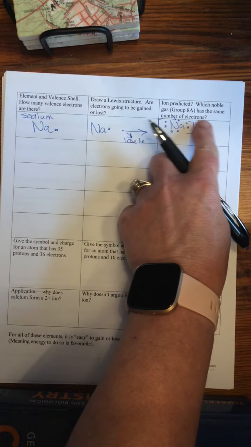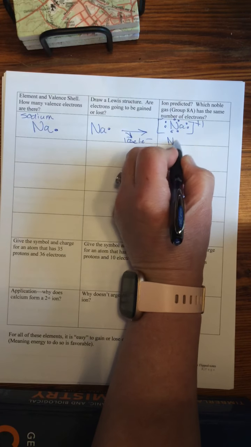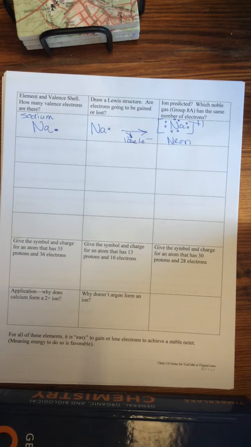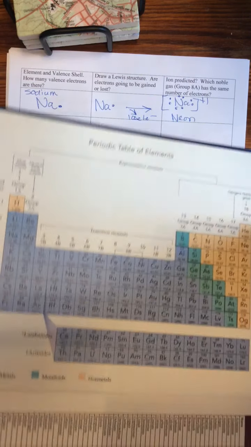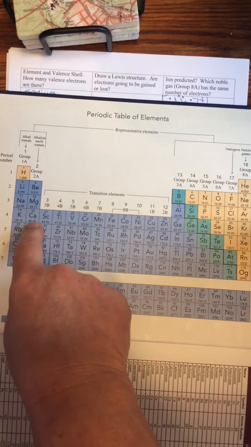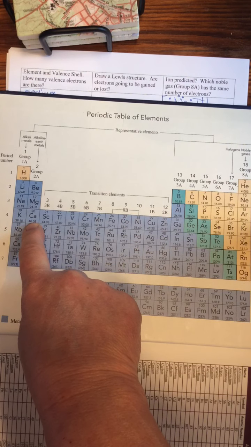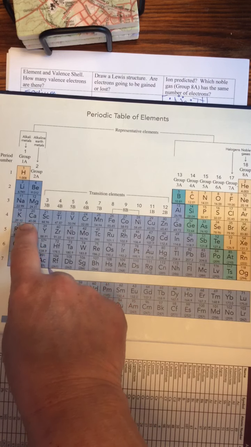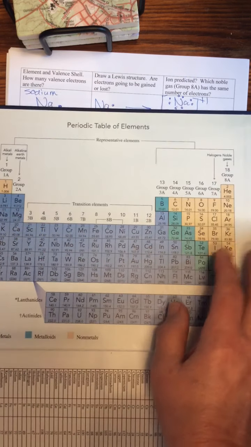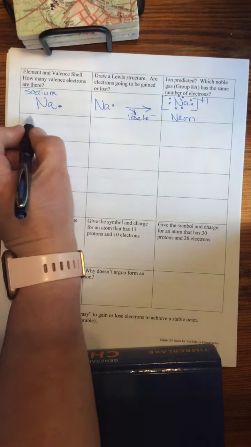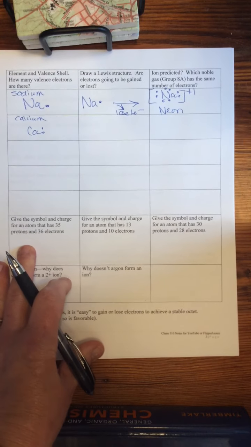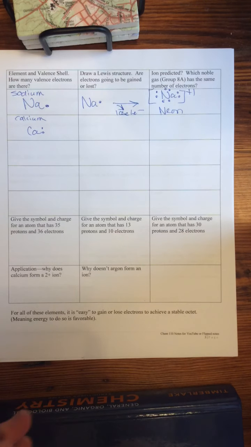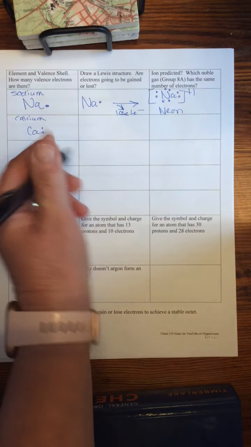Which noble gas has the same number of electrons? Neon. Okay, you can do this for everything that we have on the other page, so I'm going to come to another group here. Let's go with calcium. Calcium is in n equals 4, and we have 2 valence electrons. Ca, 2 valence electrons. We can either gain 6 or lose 2. So the easier thing to do is to lose 2.